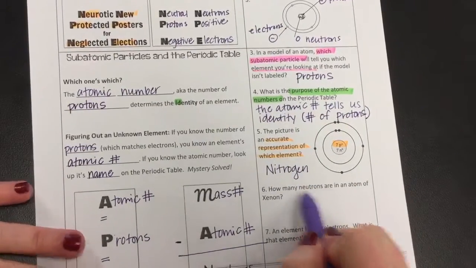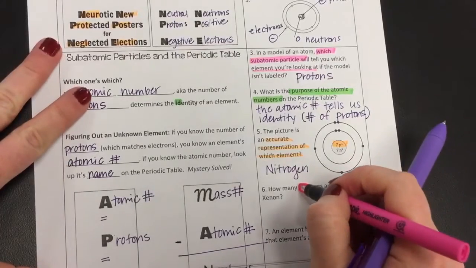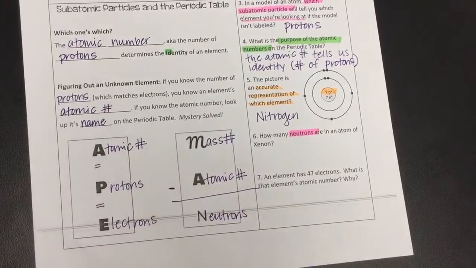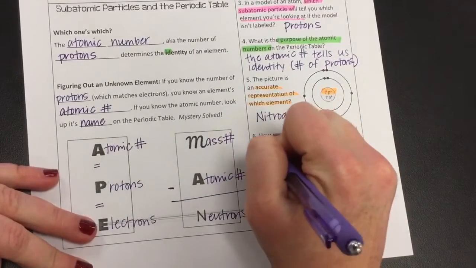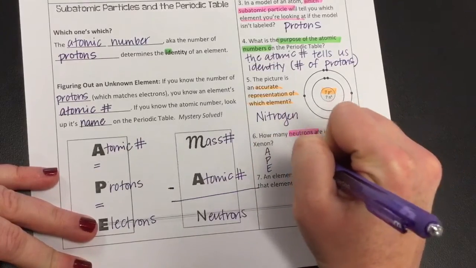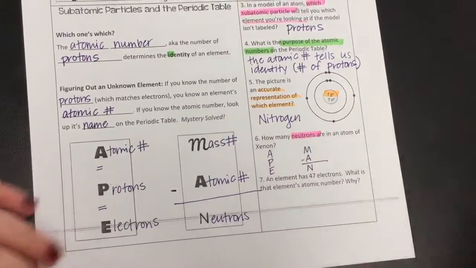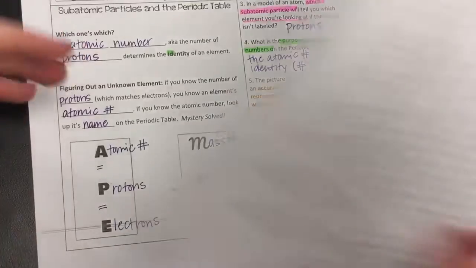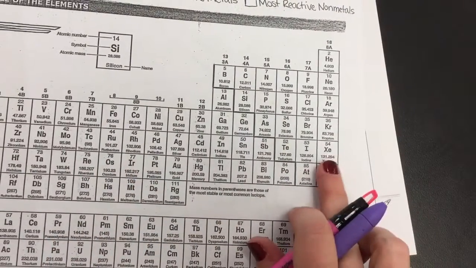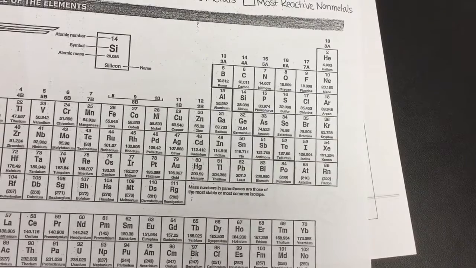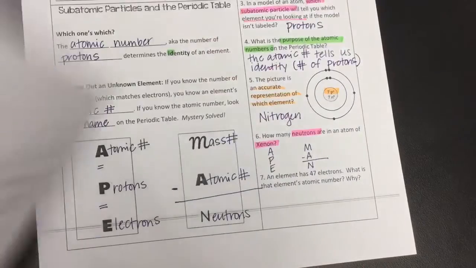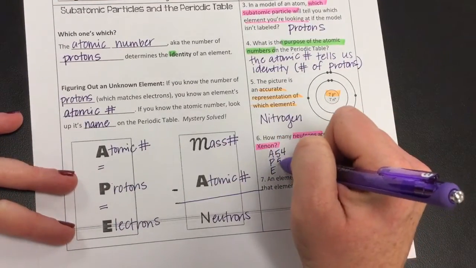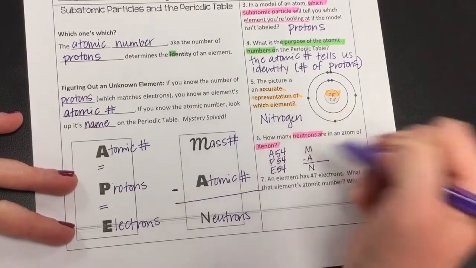How many neutrons are in an atom of xenon? In order to complete this problem, I'm going to have to complete my APEMAN steps. APE, M minus A equals N. And then I'll have to find xenon on the periodic table. Xenon is here in our noble gases family, and xenon's atomic number is 54. That means it has 54 protons, and it also has 54 electrons.